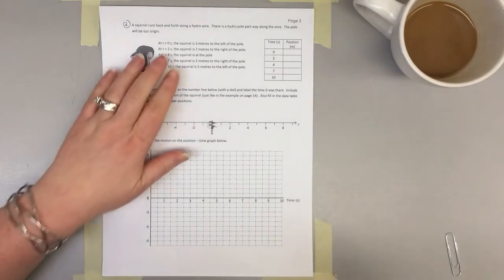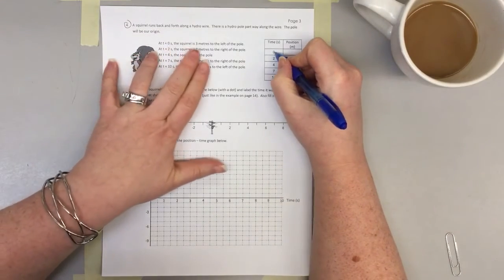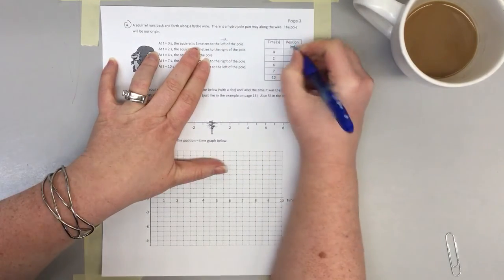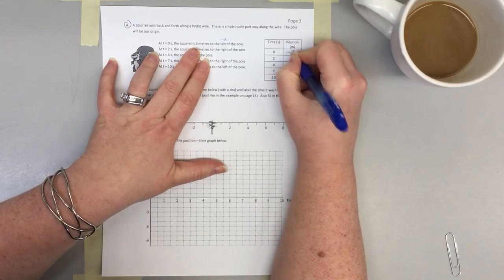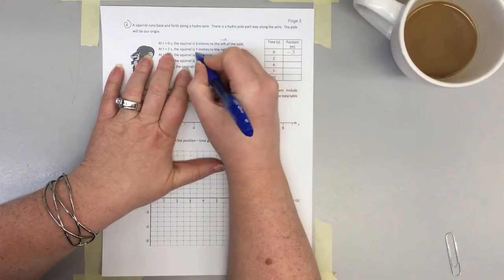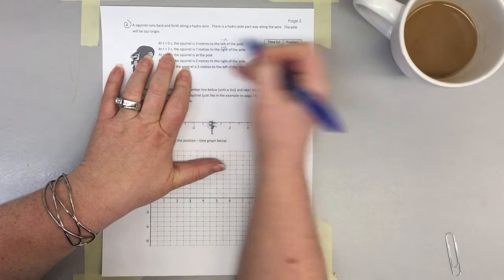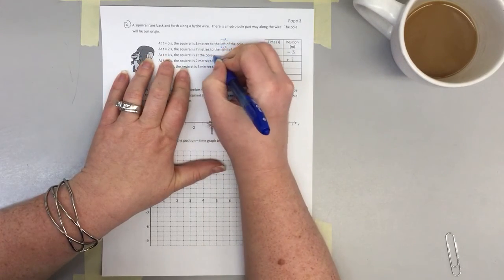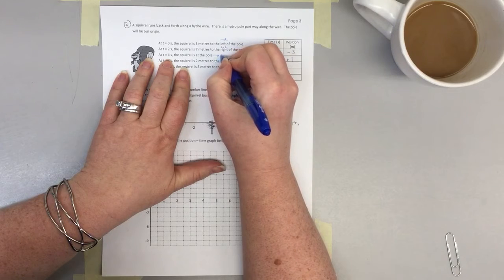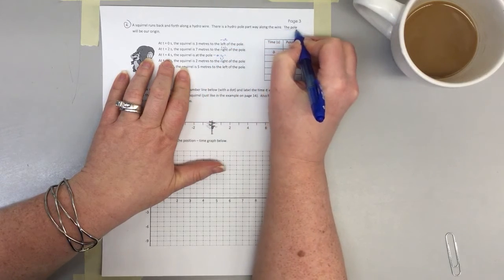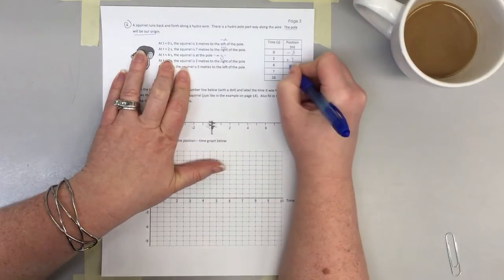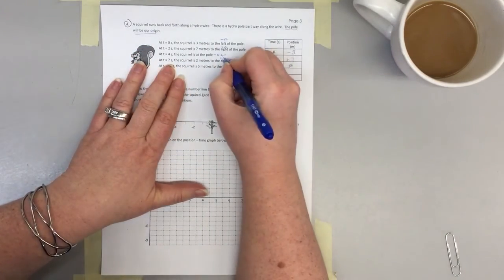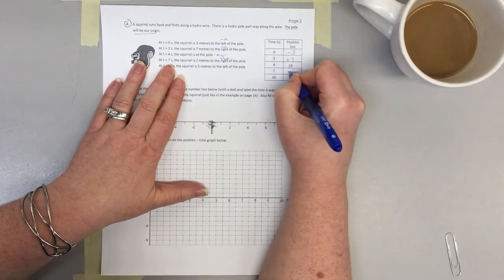So time and position. Our time is given as 0 seconds, 3 meters to the left. We know that left is a negative value, so I'm going to put a -3. At 2 seconds, the squirrel is 7 meters to the right. This right is a positive value, so I will write +7. At 4 seconds, the squirrel is at the pole. This is the origin, and I know that because it gave me that information in the original question, so that would be our 0. At 7 seconds, it's to the right, so this is again a +2.